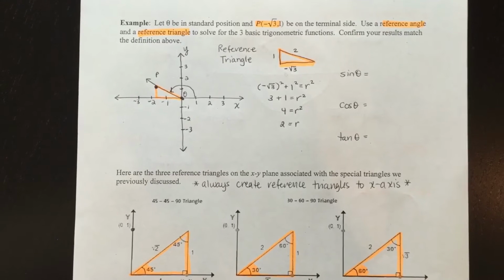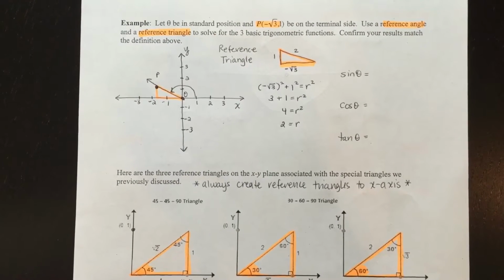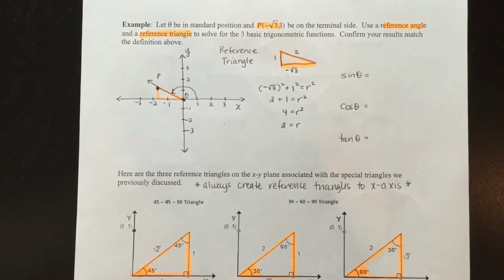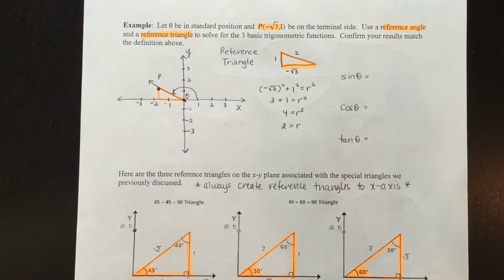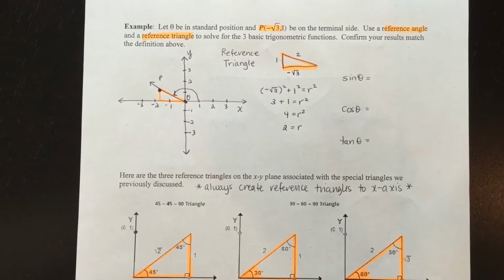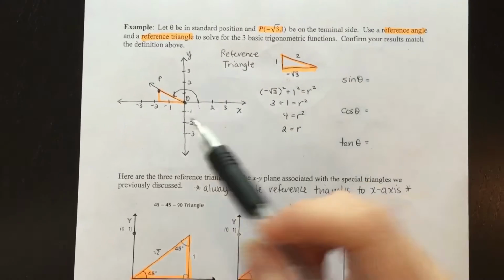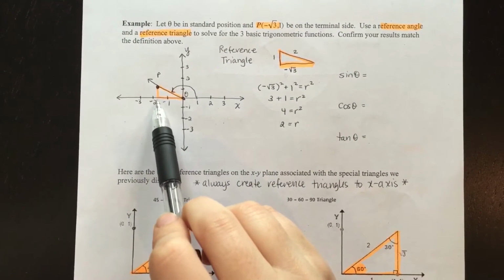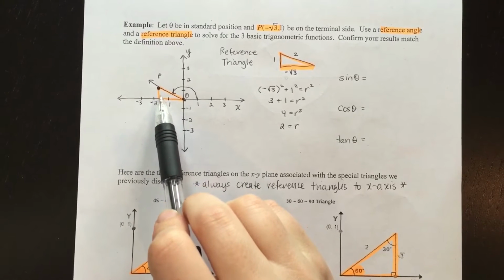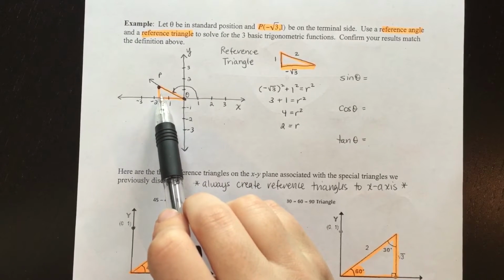So let's just start with any angle theta in the standard position with the point negative square root of 3, 1 on its terminal side. You need to know that square root of 3 is approximately 1.7, so the location of this point at negative square root of 3 and 1 is in quadrant 2. So you can see here, negative square root of 3 is about negative 1.7 and 1 is where I placed P on my xy plane.